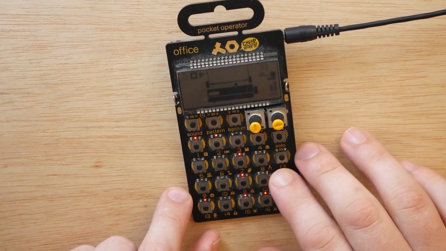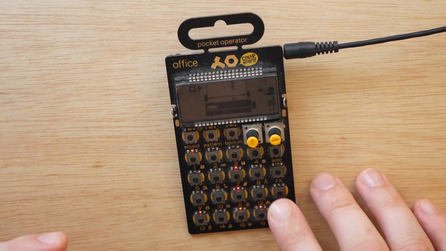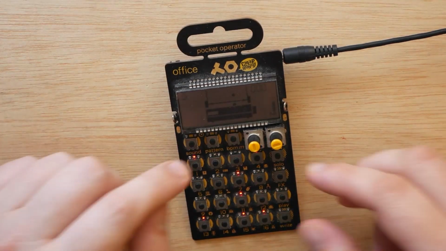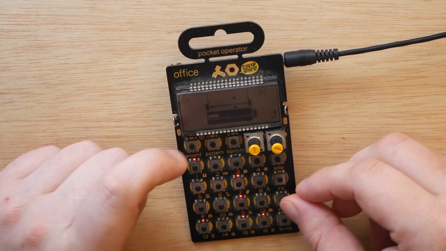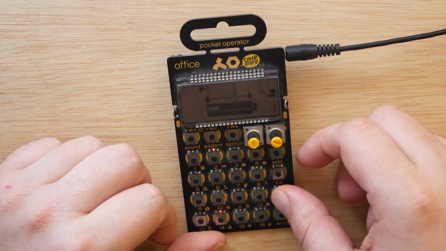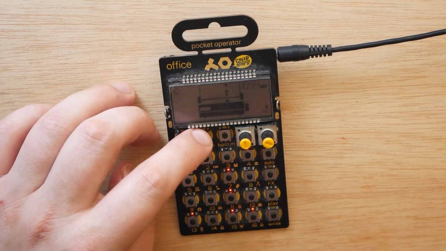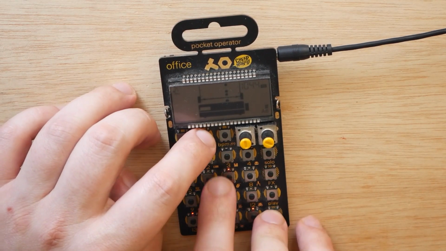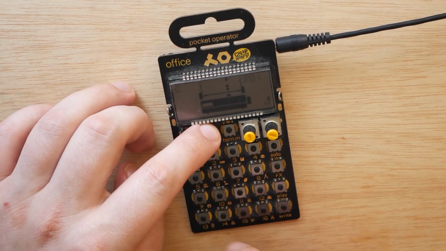There we go, let's listen. Yeah, that's the bass line. I'm noticing right now that the tempo is a little slow, so let's maybe bring it up to like 130. There we go. And I do know that this pattern, this melody I should say, is 2 patterns long. So let's go ahead and copy it to pattern 2 by holding right pattern and then pressing slot 2.